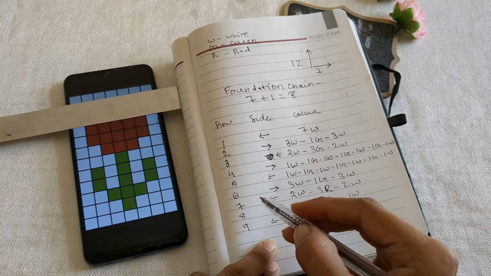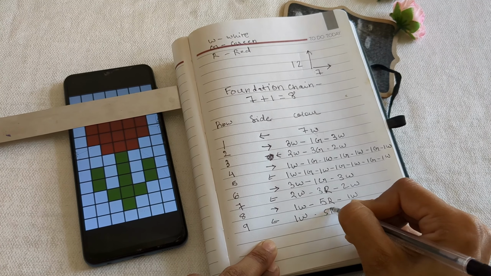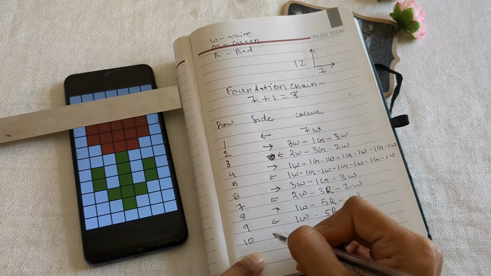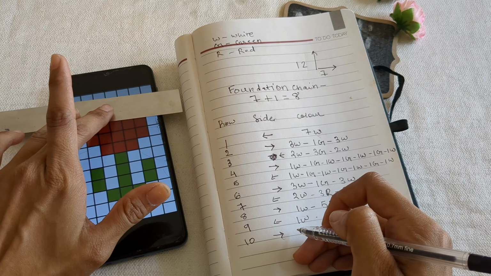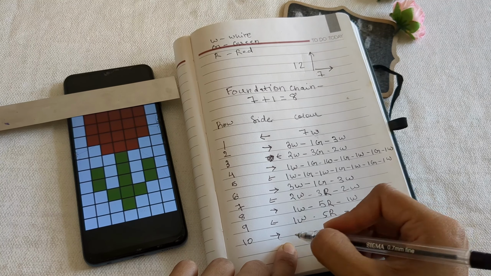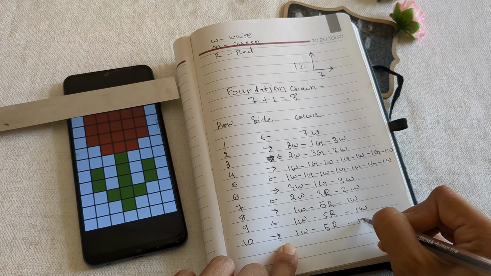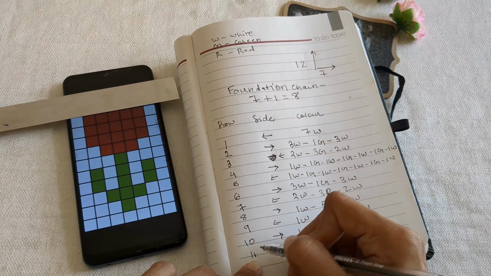Now the 9th row will again be 1 white, 5 red, and 1 white. Moving on to the 10th row, that is going to be again from left to right, moving above, and this is going to be 1 white, again 5 red, and 1 white. Moving on to the next, the 11th row.